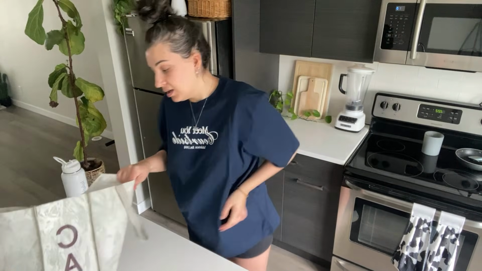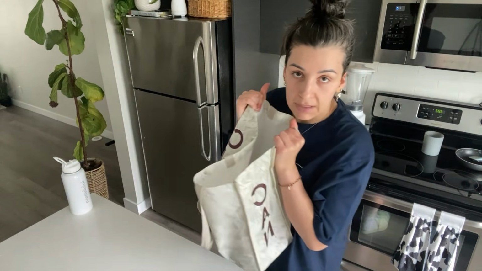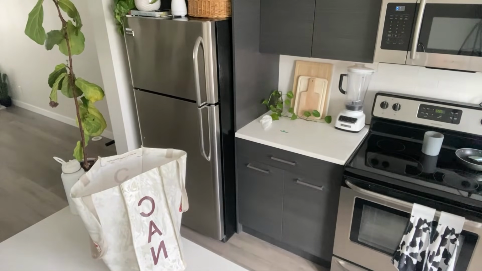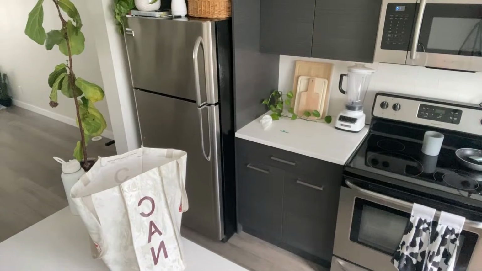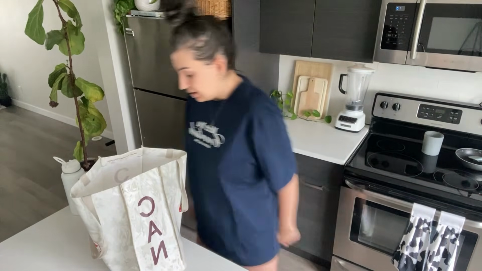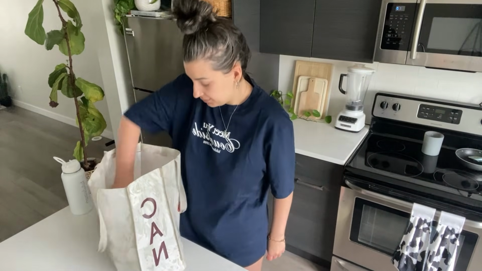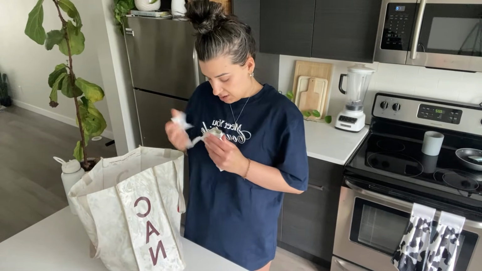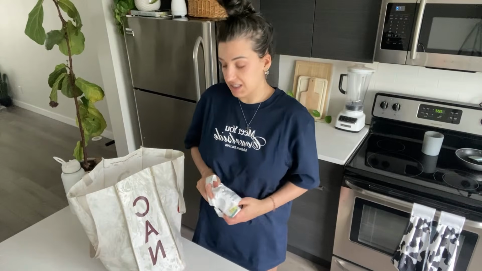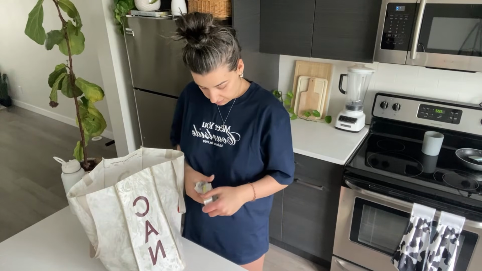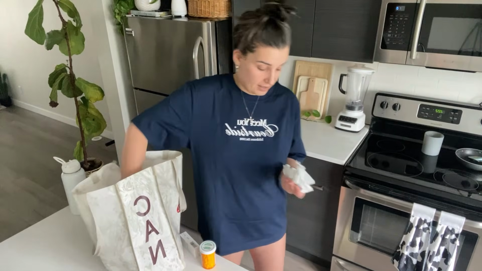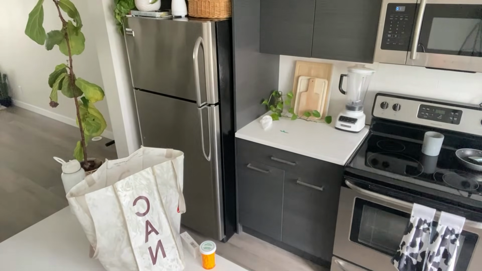Okay. Now, for the haul. Are you ready? You guys are gonna be like, what the heck? I didn't go to get groceries, by the way. I just went to get my prescription. But I checked the flyer to see what was on sale. And then I got some stuff that was on sale.